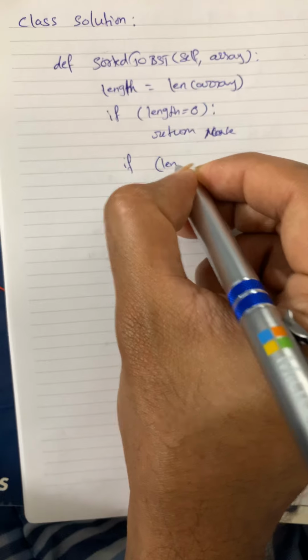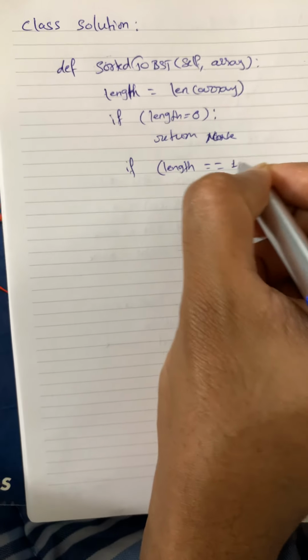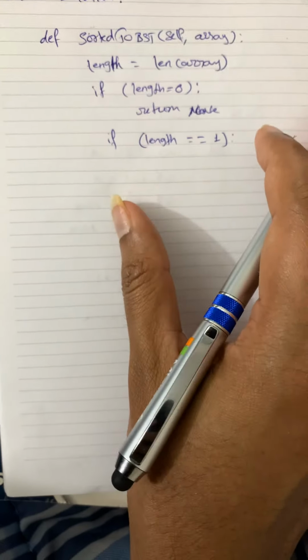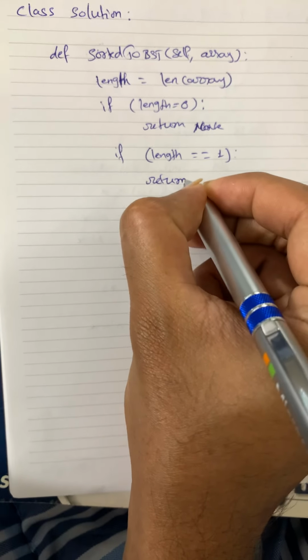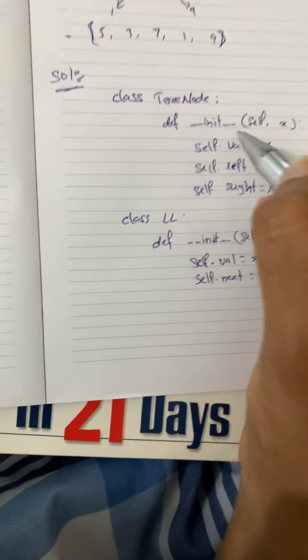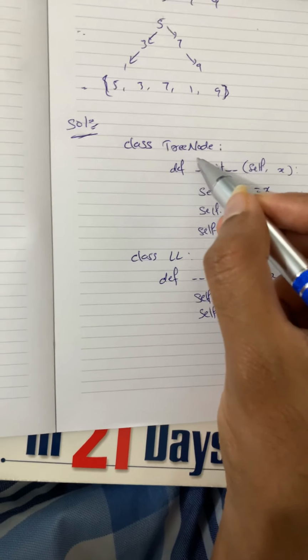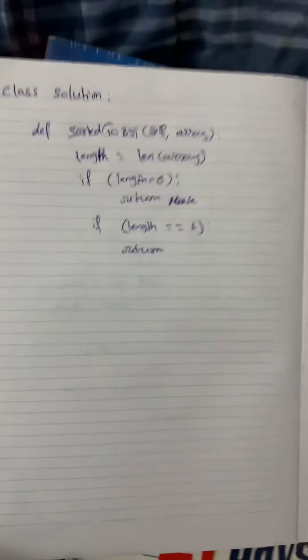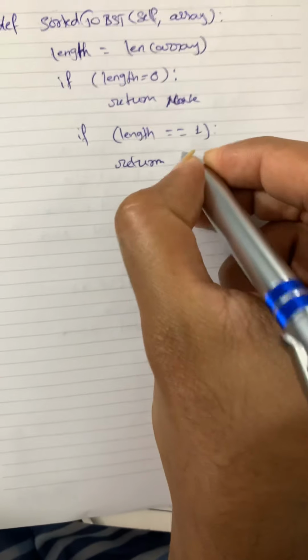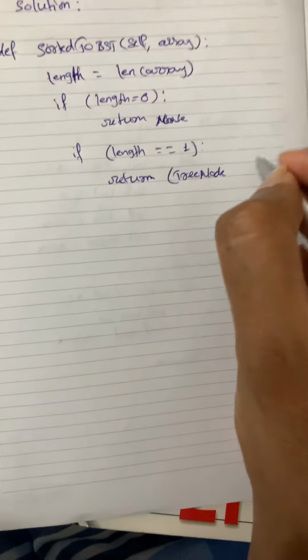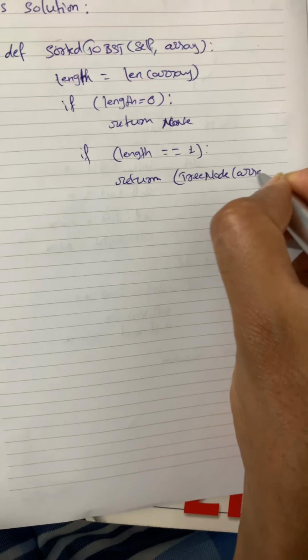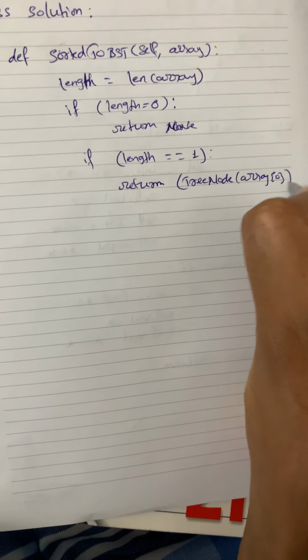So if length equals 1, we have to return this value from the tree node. So we call TreeNode with the array's 0th element, and we just return this one.